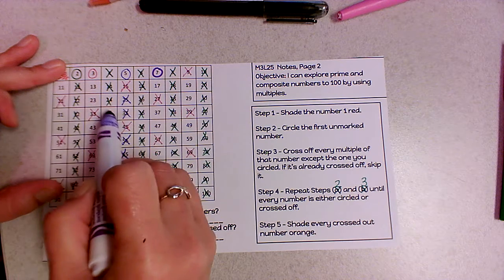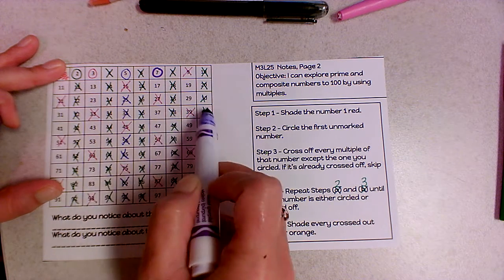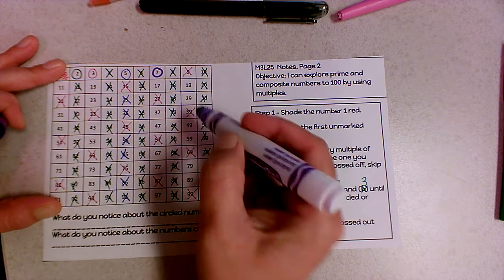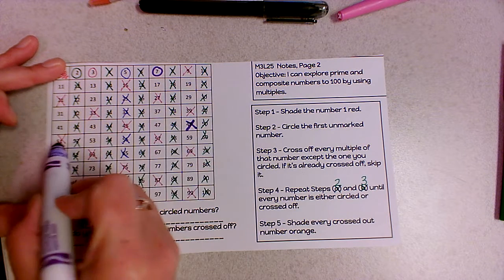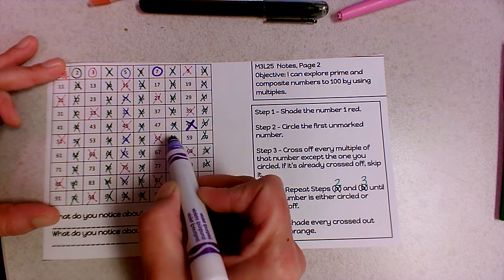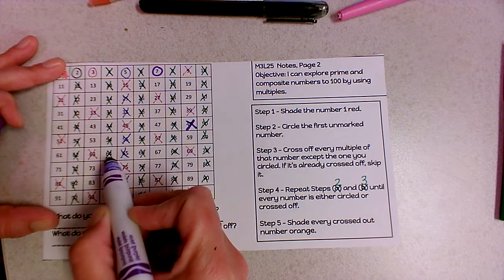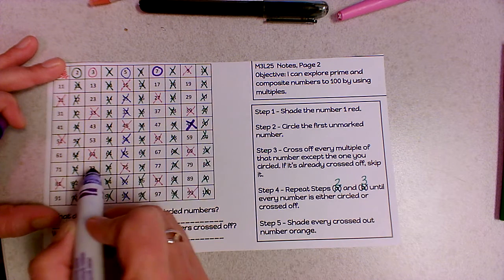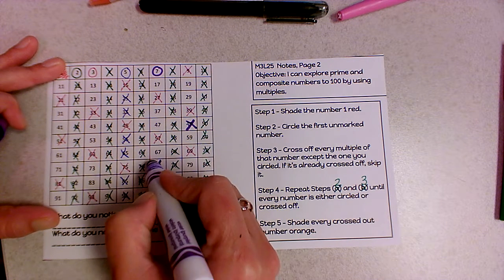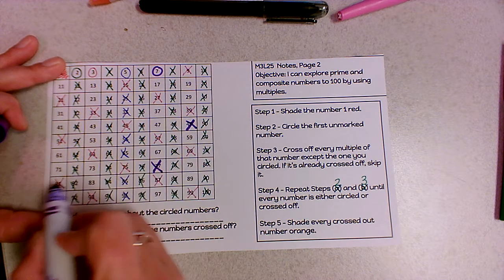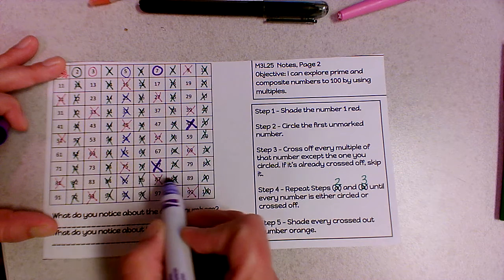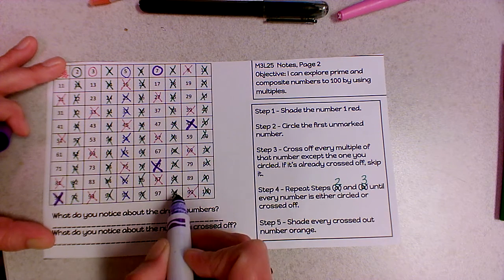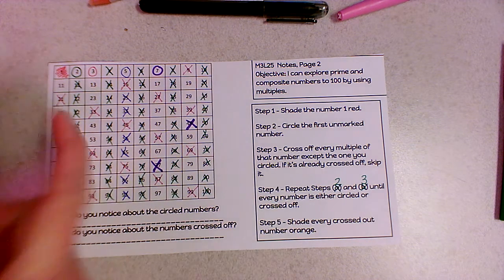1, 2, 3, 4, 5, 6, 7. Counting by 7s again and again. Oops, I can cross that one off. Continuing on. Oh, I can cross off that 7. And I don't have any more, so I'm done with that one.